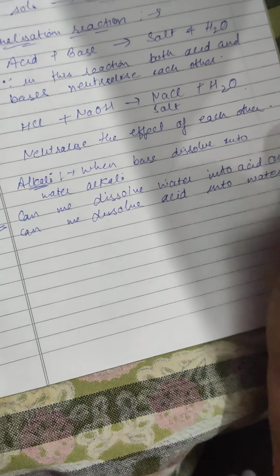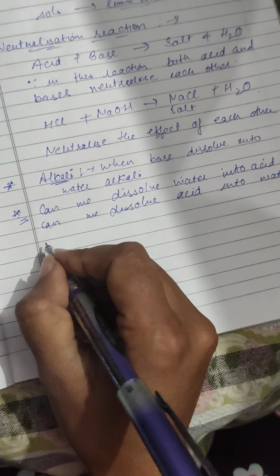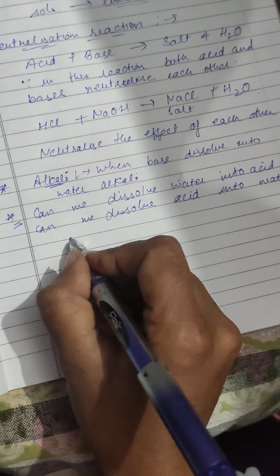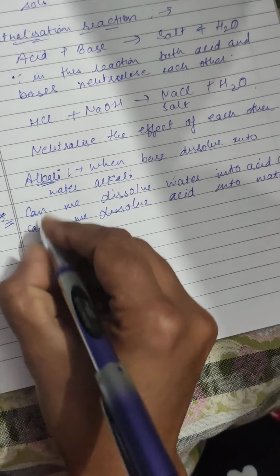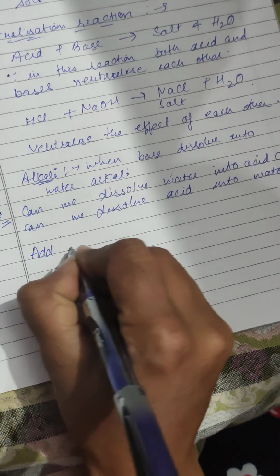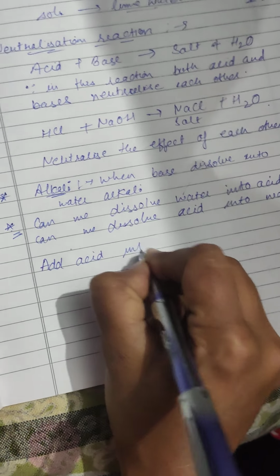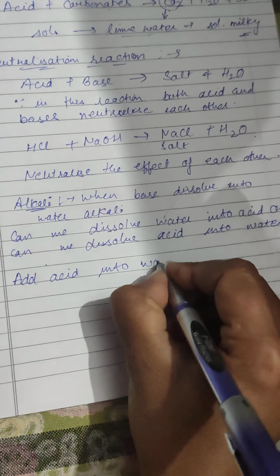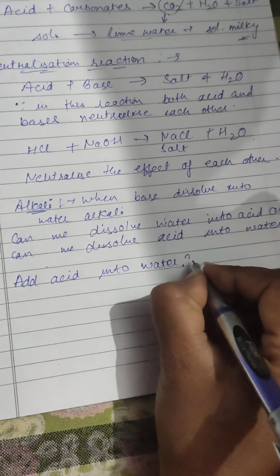What is the right way? We can add acid into water. The right way is to add acid into water. This is the right way.